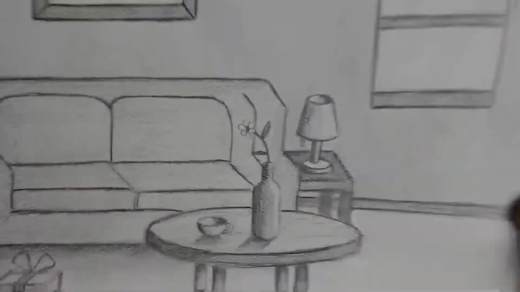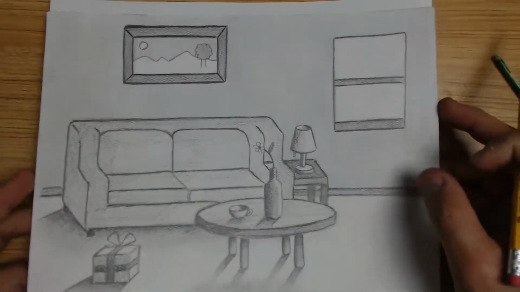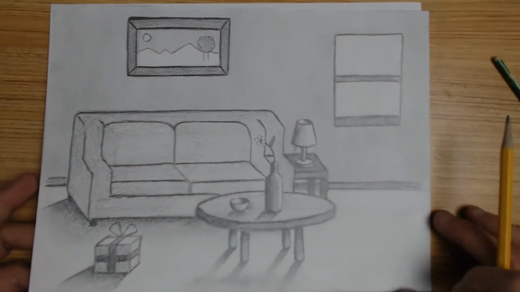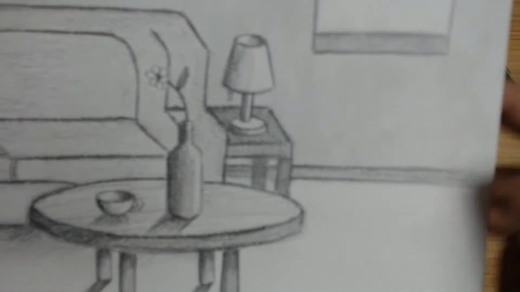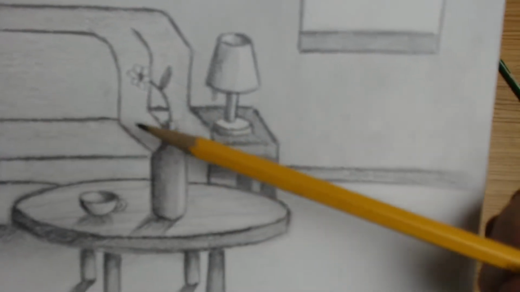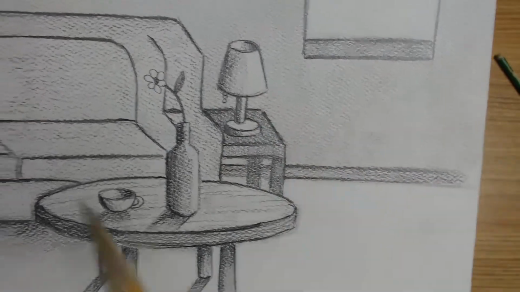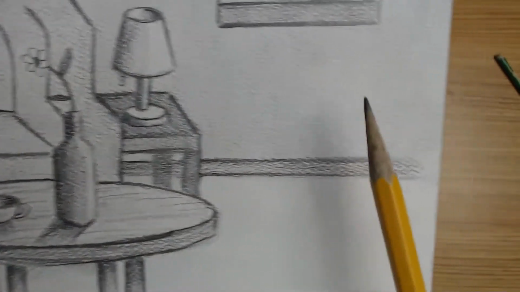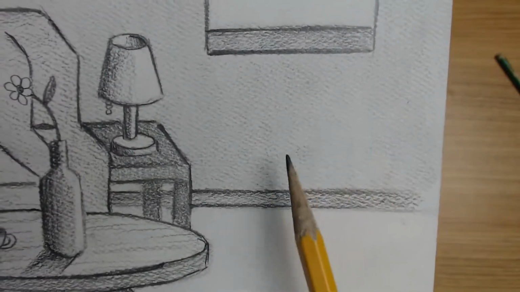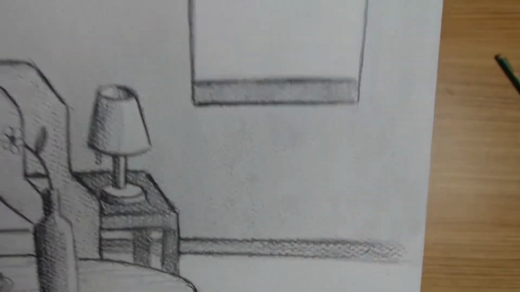My paper has a little texture, so this is why you hear it very loud. And also why, when you look at my shading, you see this texture. So the texture, you see the wall texture, comes from the paper. The paper has texture.